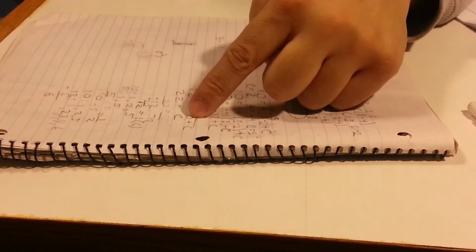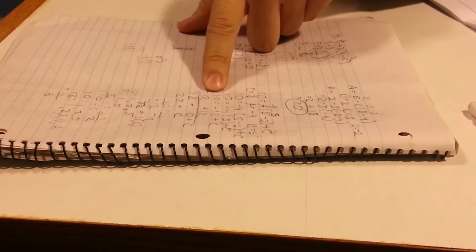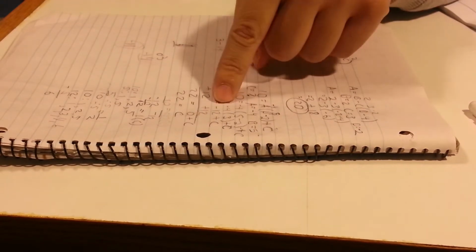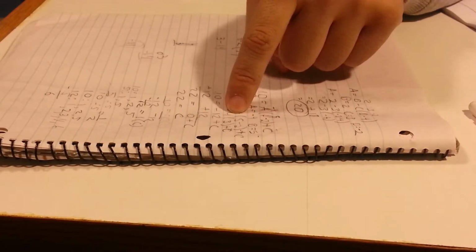You always got to look at the negative. You need to know the negative. That's going to change the whole problem. So it's a negative 4 times 3. Negative 4 times 3 is a negative 12. Carry that down. Carry the C down. Carry the 10 down. 10 equals negative 12 plus C.